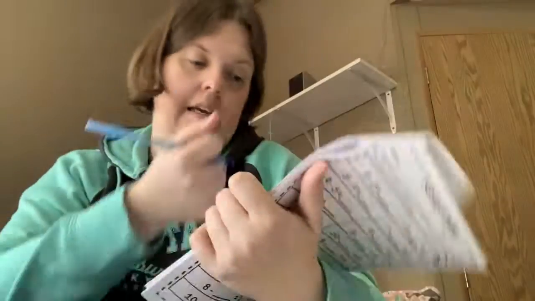So for 7, take away 5. It's easier to use the 5 group. I take away that 5. I know I have 2 left. So I'm going to put 2 and circle 5 group. Okay, and the one down below it, 7, take away 2, same thing. It equals 5. I have 7, I take away 2, I'm left with my 5 group. So I'm going to go ahead and do 5 group again.